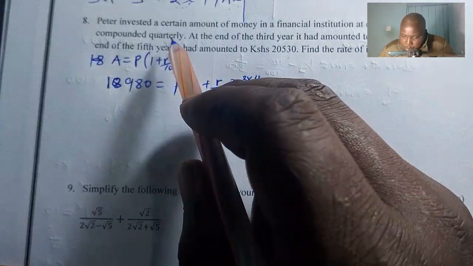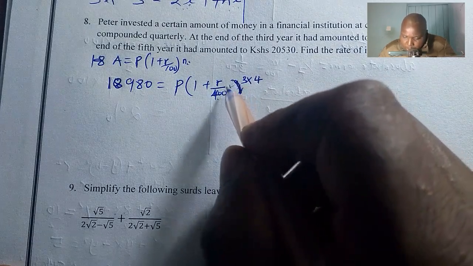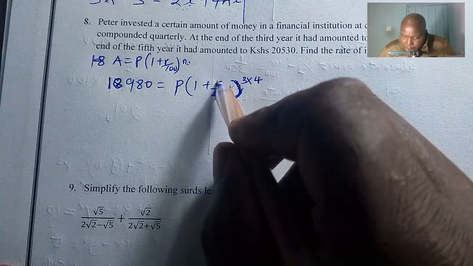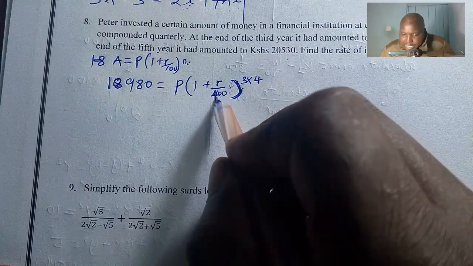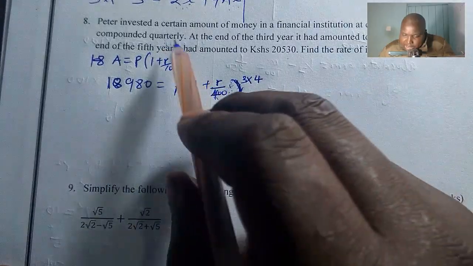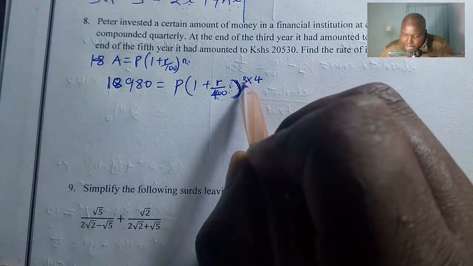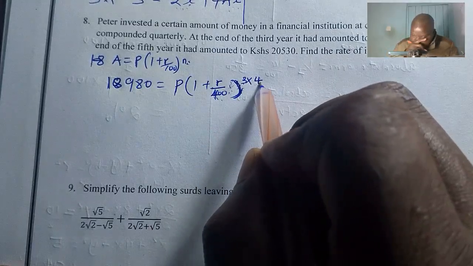So r times 1 over 4 over 100 becomes r over 400. Then in the power, you multiply the 4 with the n. Our n was 3 times 4, which is going to be 12.